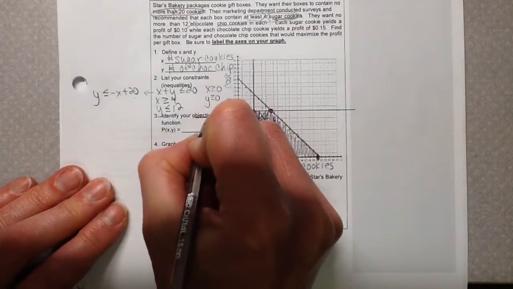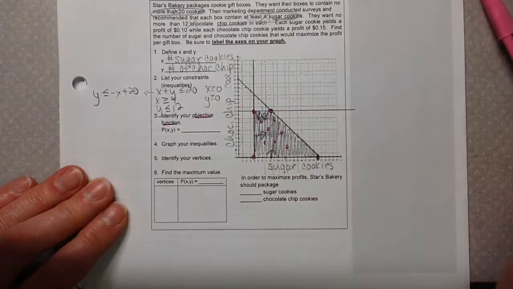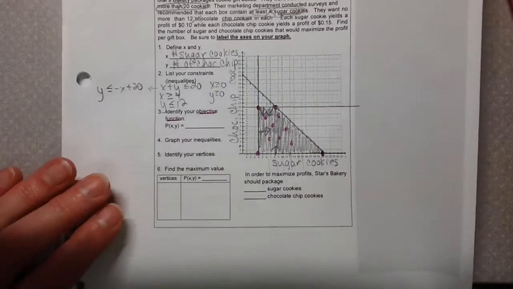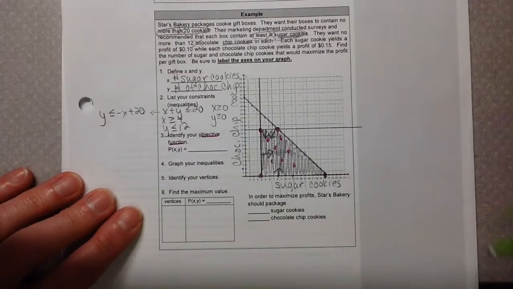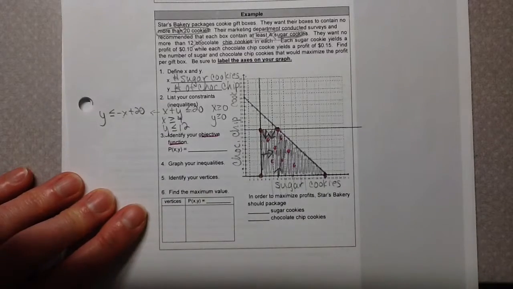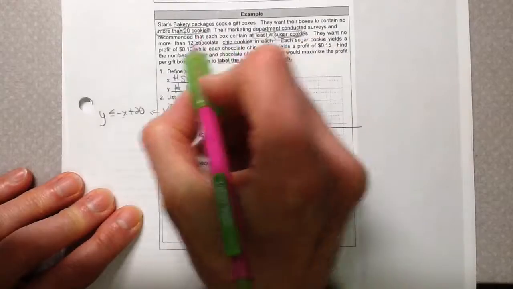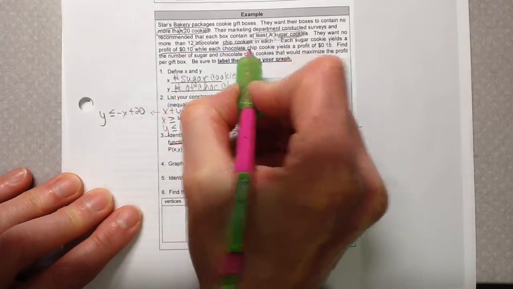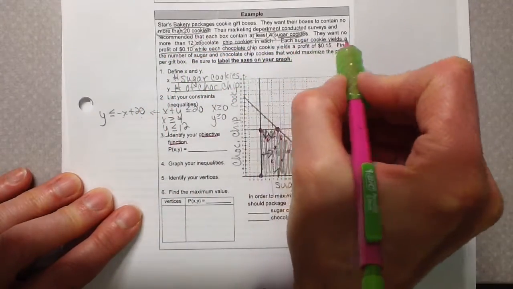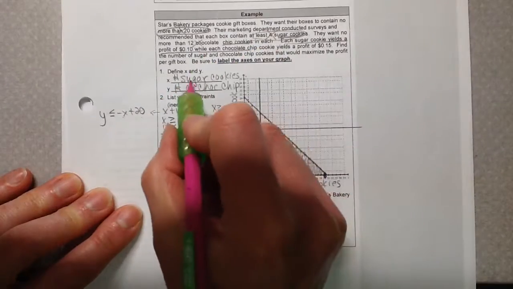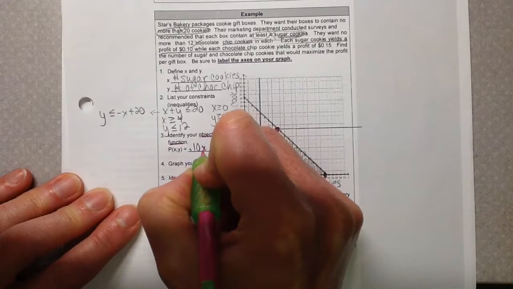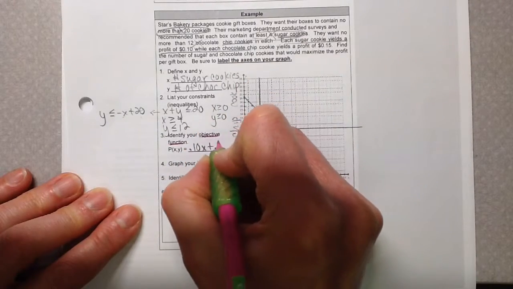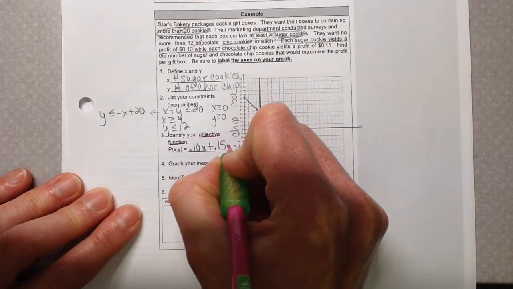Okay, now, the objective function is the equation that you write to help you find out the profit, or the cost, depending on what type of story problem you have. But since this story problem we're talking about profit, let's look and see where the profit says. Well, each sugar cookie yields a profit of 10 cents. So our sugar cookies are represented by 0.10 X. Chocolate chip cookies, we make a profit of 15 cents. So it's 0.15 Y.